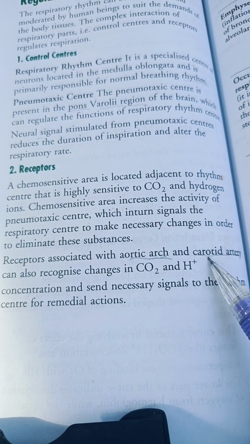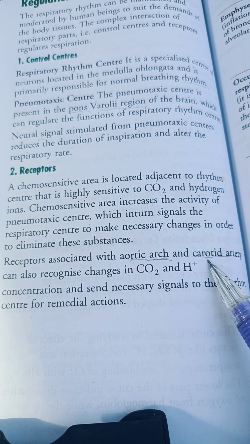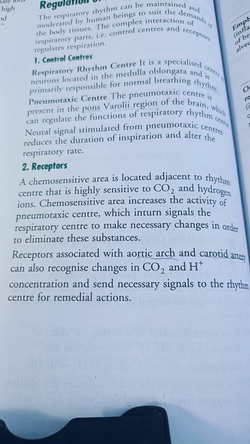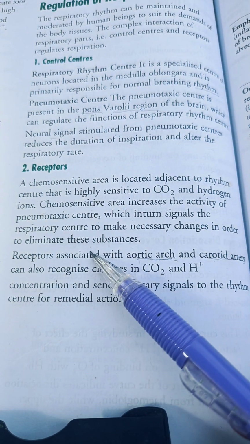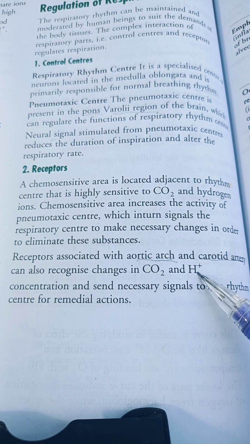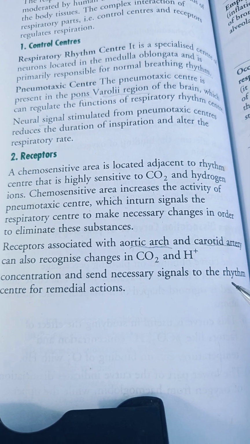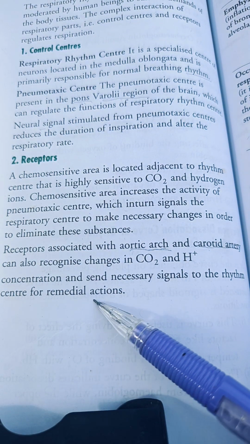The important artery which supplies blood to the brain. There are two carotid arteries. These receptors recognize changes in CO2 and hydrogen ion concentration and send necessary signals to the rhythm center for remedial actions.